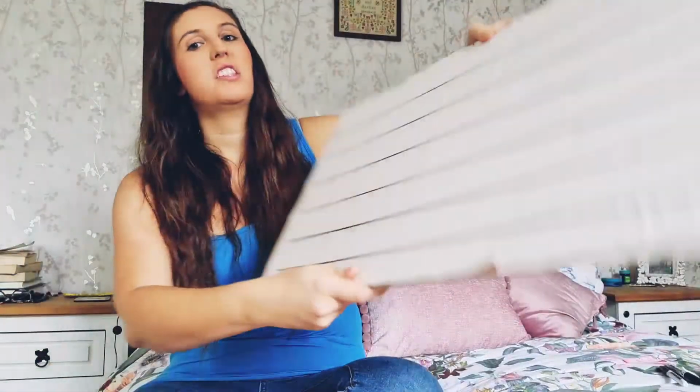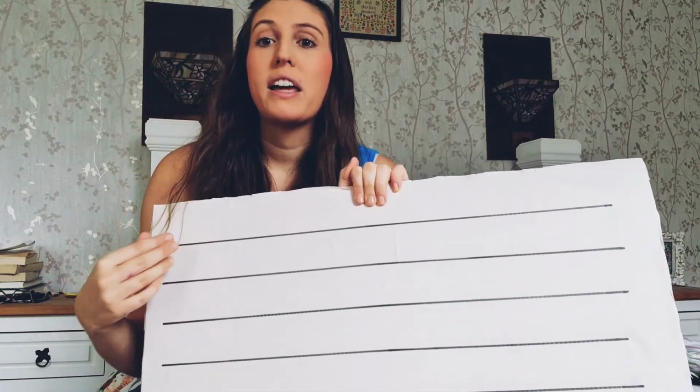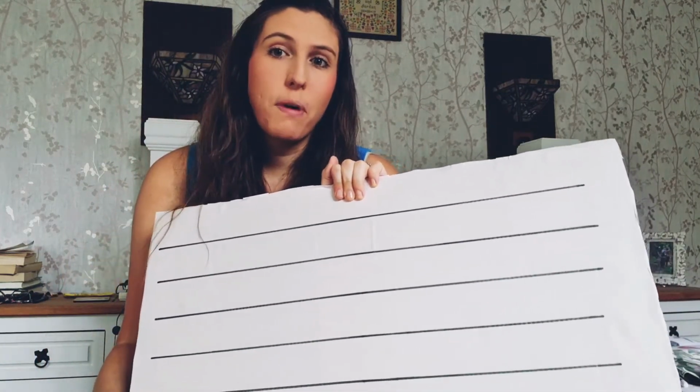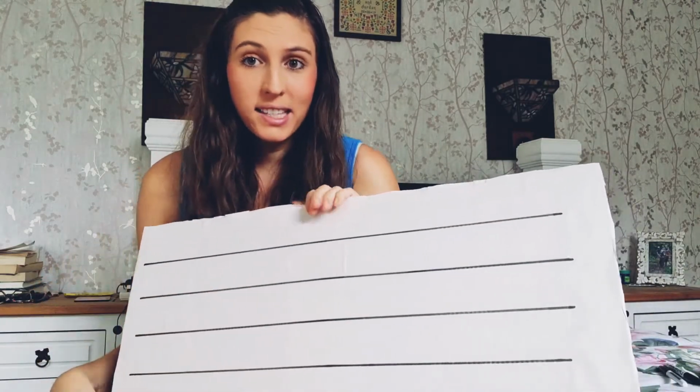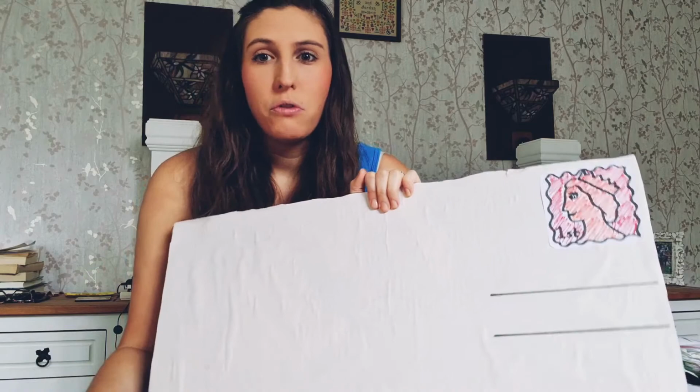And then on the other side, this is where the snail is going to be writing about what he has been doing. So he's going to be writing the postcard to his family back home. He's going to be writing it to his mum and his dad. Okay, so we'll get to the writing bit later, but first we're going to start off by drawing the picture. And I'm going to show you how I do it, and maybe that will help you with drawing your picture as well.